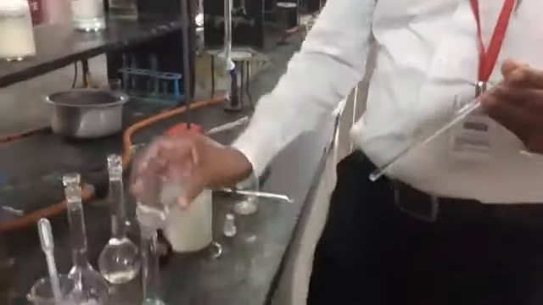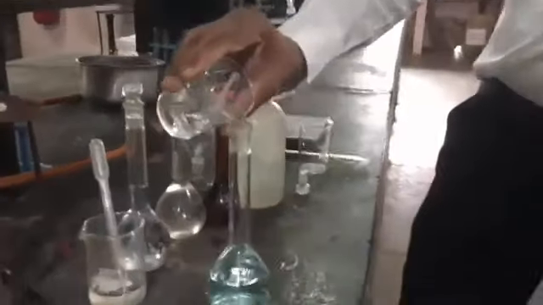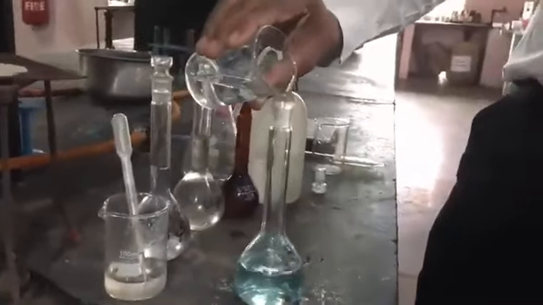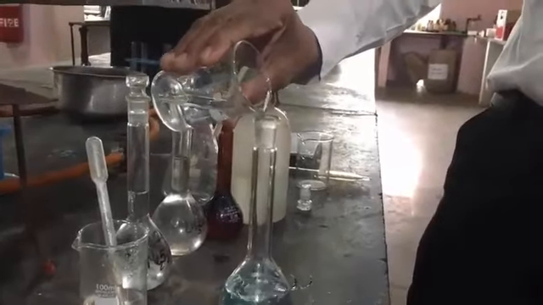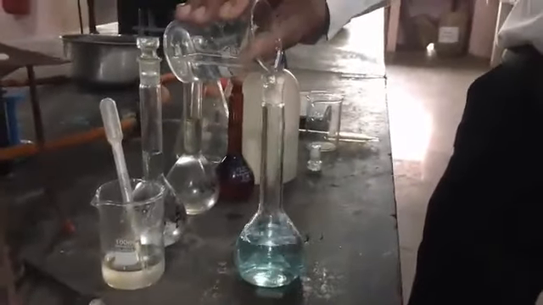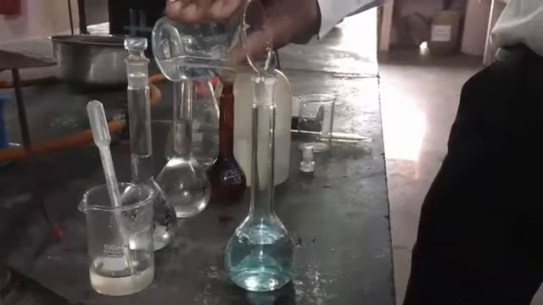Now, to maintain the lower meniscus, as it is a clear solution, we have to consider the lower meniscus.